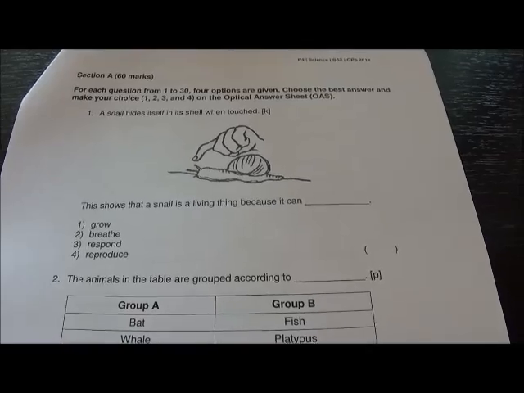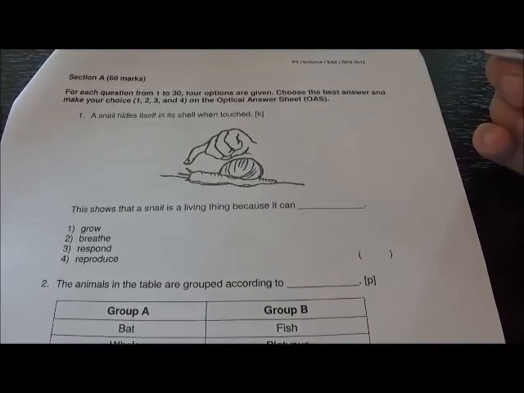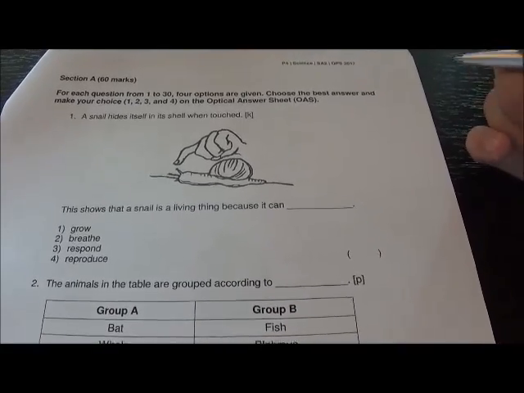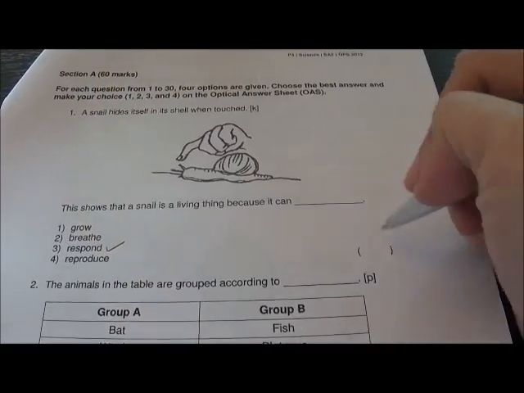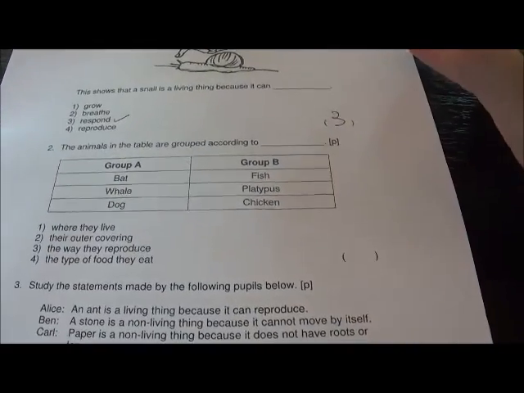Section A, question 1. A small snail hides itself in the shell when touched. This shows that snail is a living thing because it can... Question 1, your answer is 3, respond. Because it can move into a shell, it is a movement. Okay, so respond.